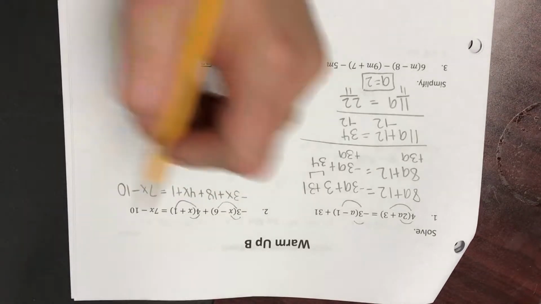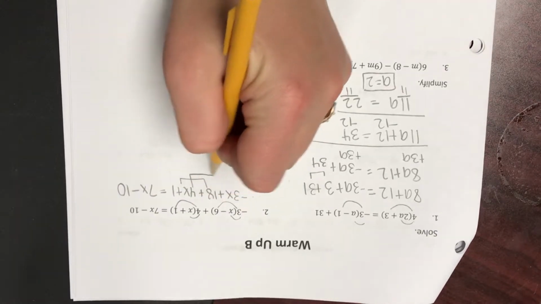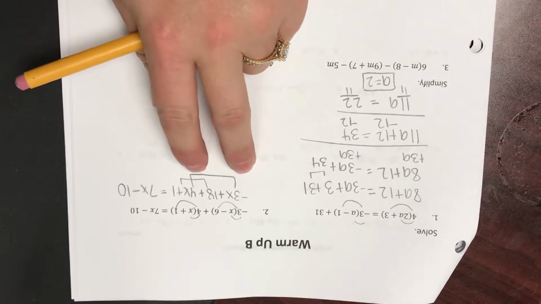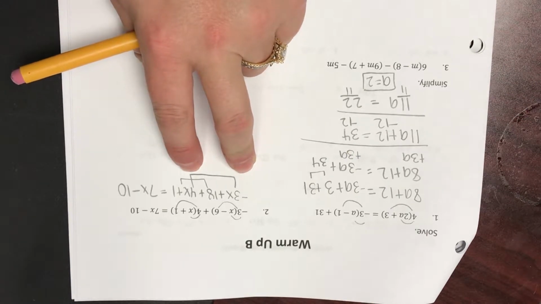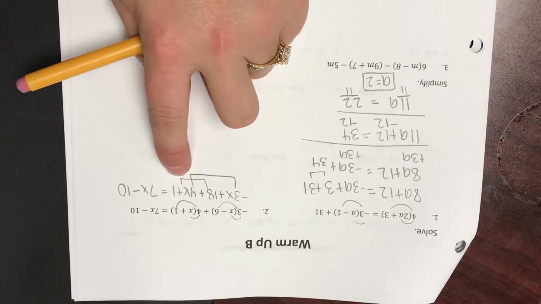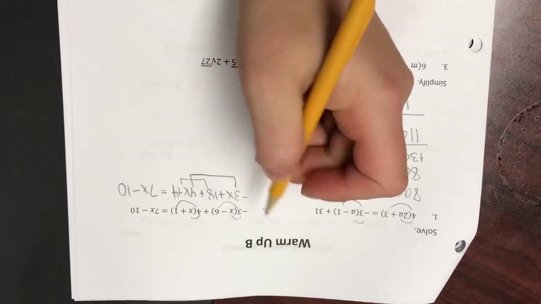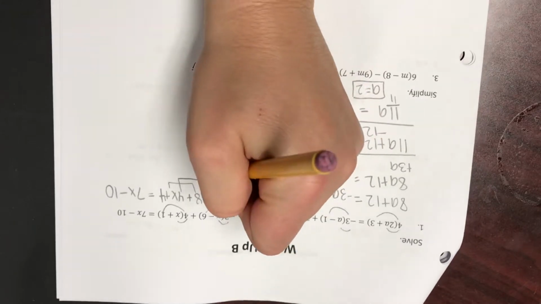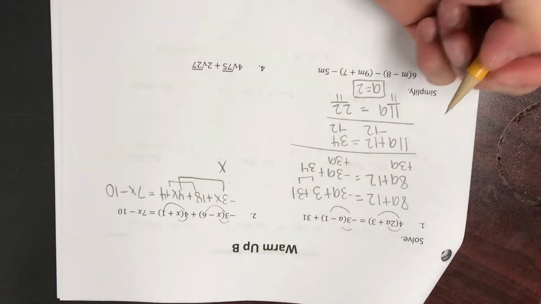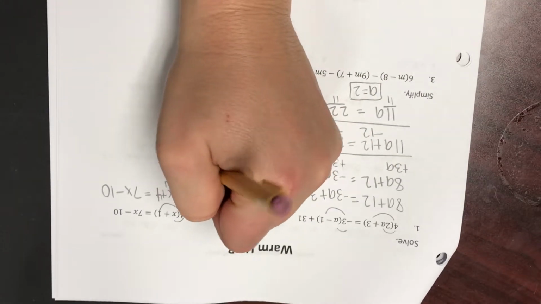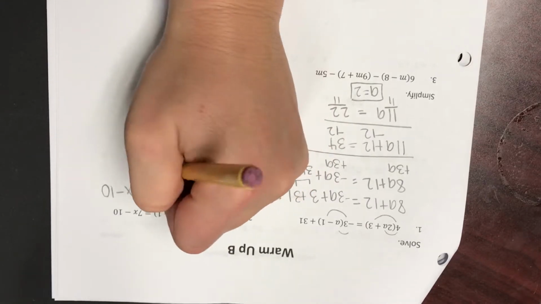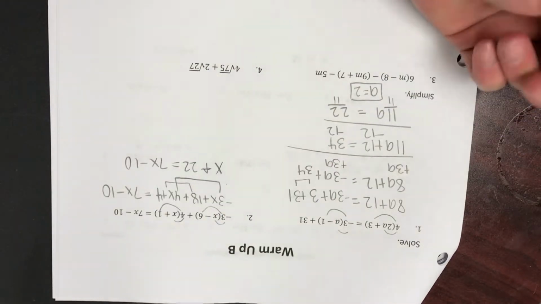So my first step is to combine like terms that are on the same sides. On this side I have a negative 3x and a positive 4x. I have an 18 and a positive 4. So negative 3x plus 4x is going to be 1x plus 22 equals 7x minus 10.